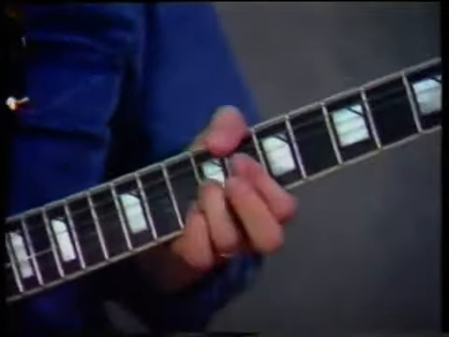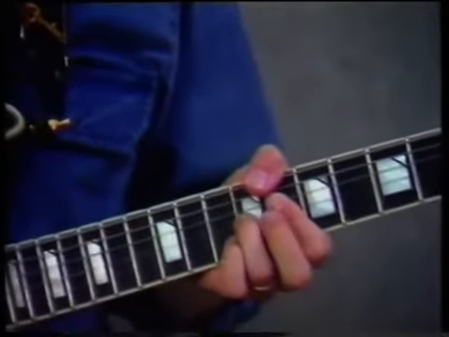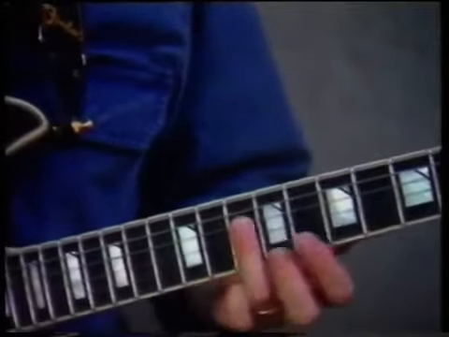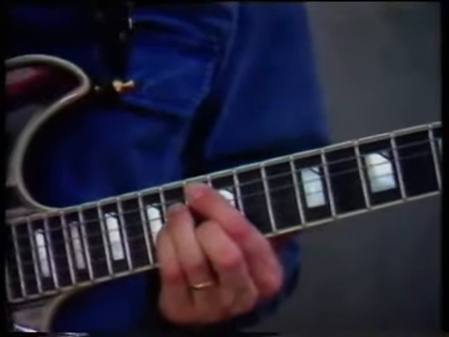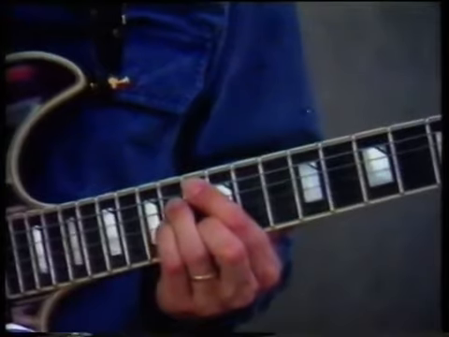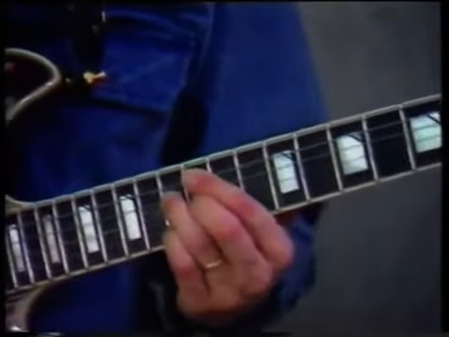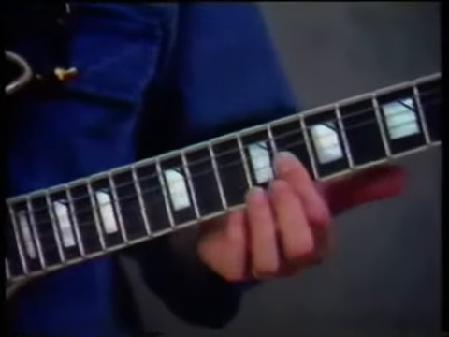So again, the voicings, C7, F, C13, F9, and F9 without the 3rd.